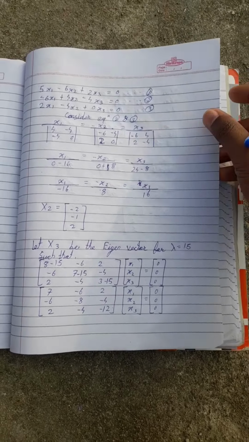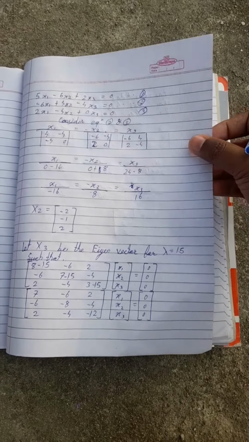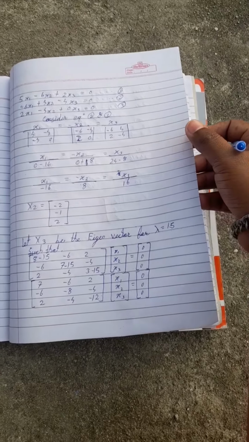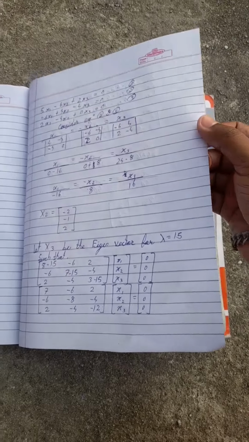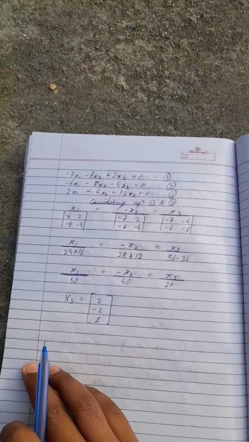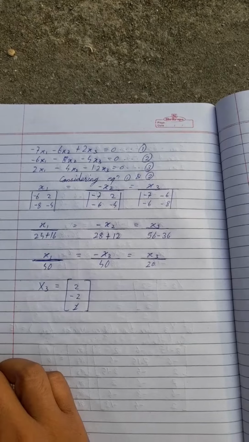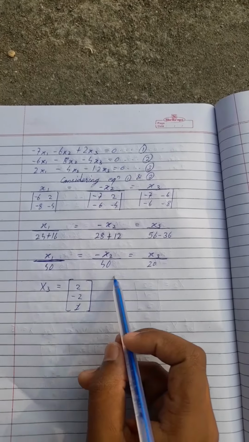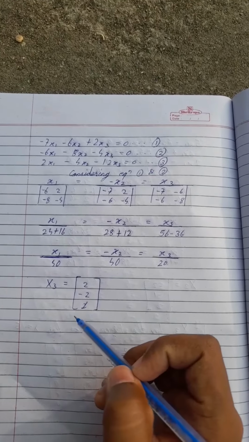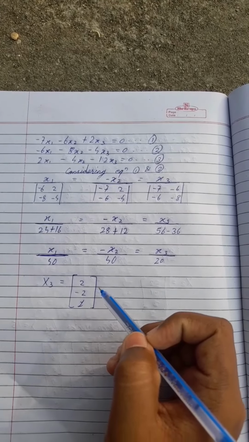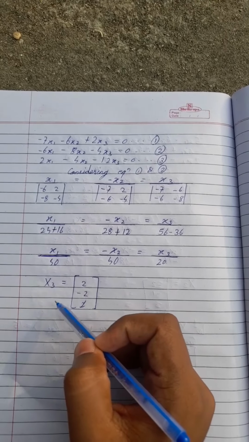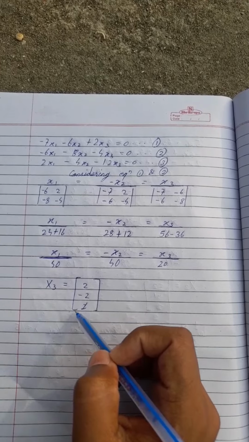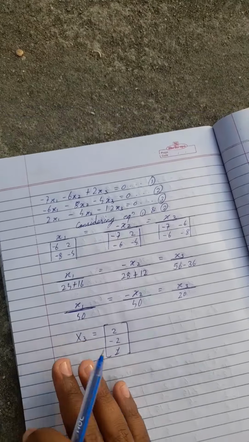We have just simply done whatever we have done with the last two eigenvectors. You can see over here. So this is how we got our three eigenvectors. This is our third eigenvector.